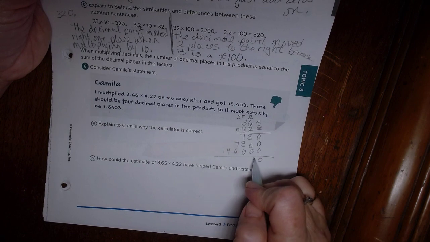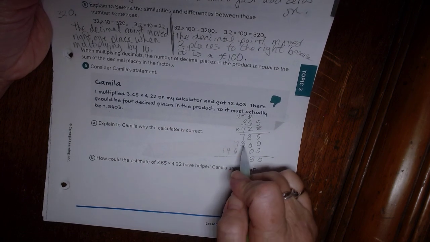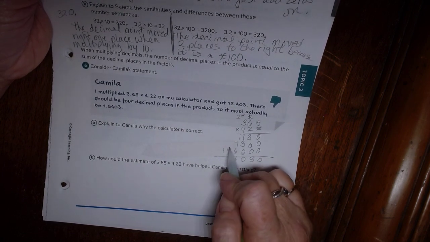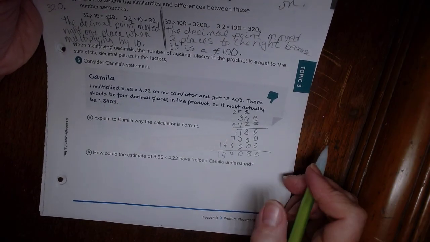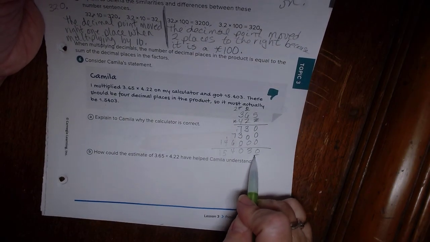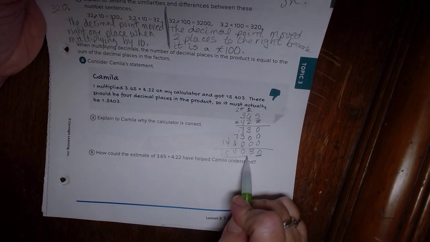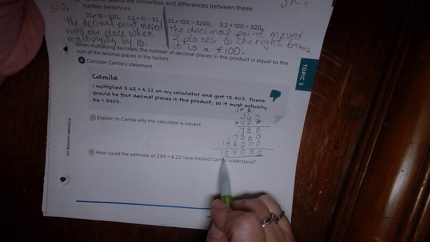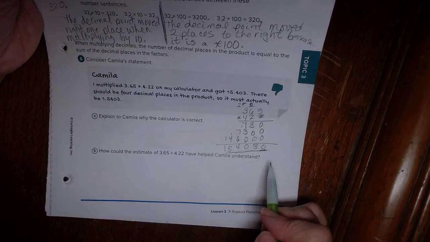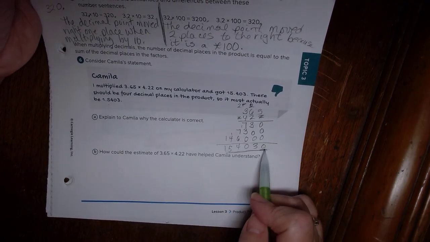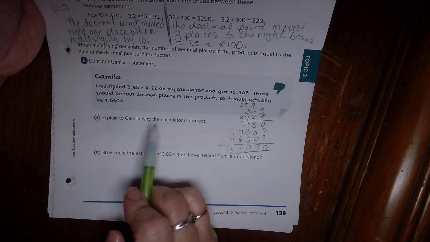Let's add. Okay, so look how it ends. My number ends 154,030. If I didn't have any decimals in it at all, it ends in a 0.